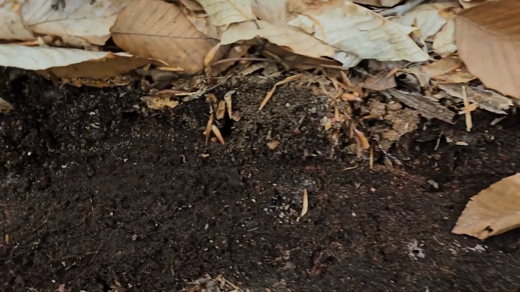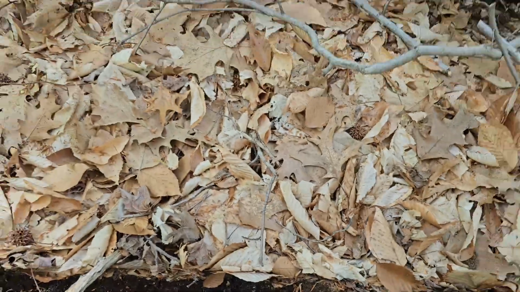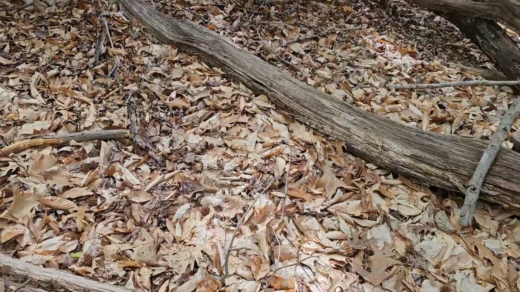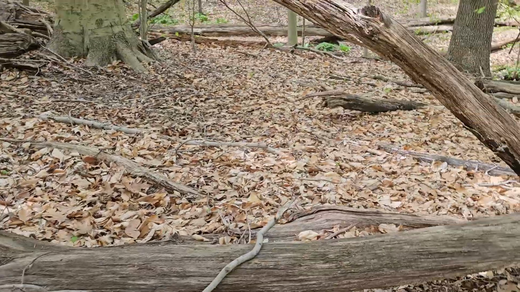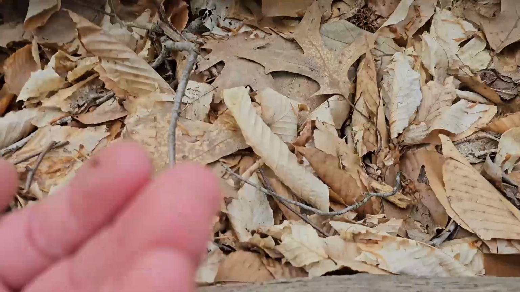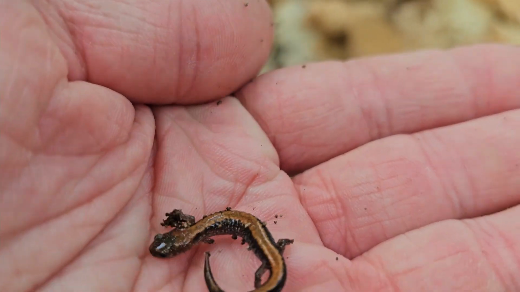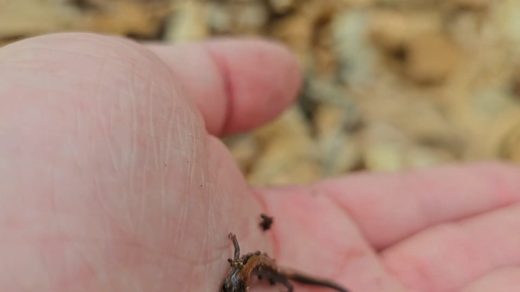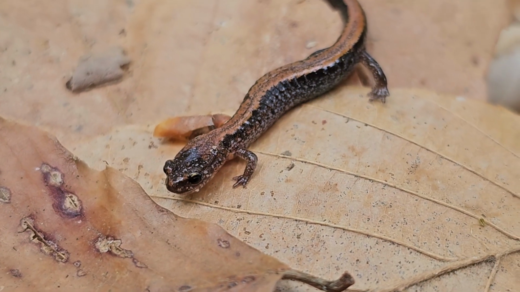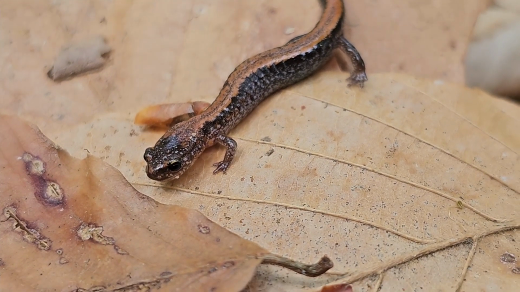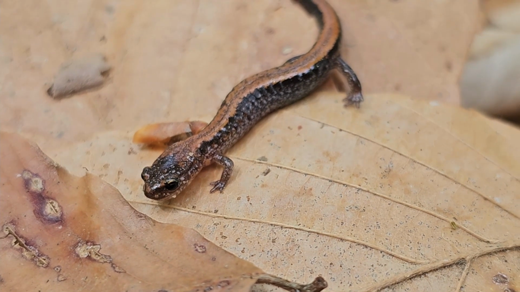And see, we got some ants there too, so I want to be careful of that. But you know, it'll take a few flips before you find something more likely. But this is a redback salamander, very small one, completely terrestrial from the moment of birth. Before I almost lost this little fella. This is a redback salamander, a juvenile, very small.